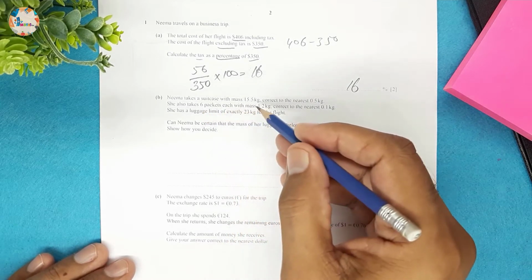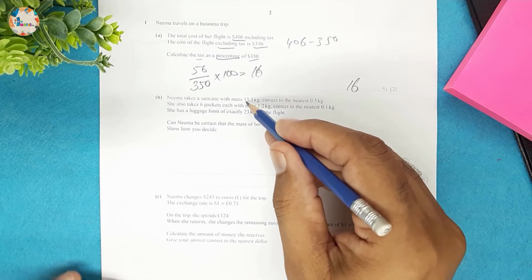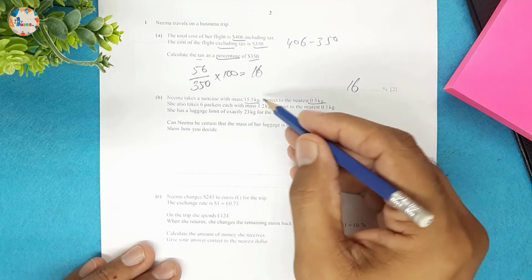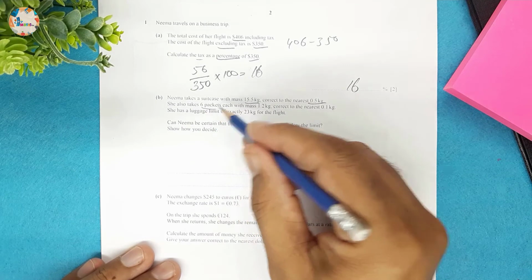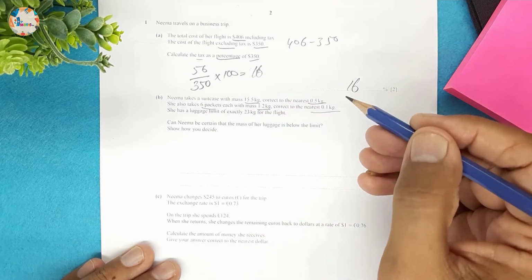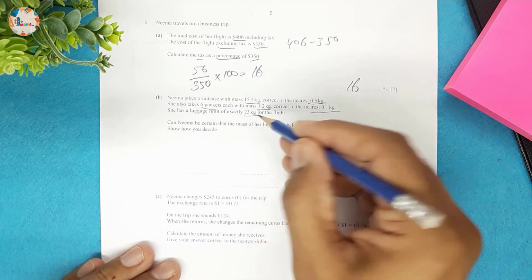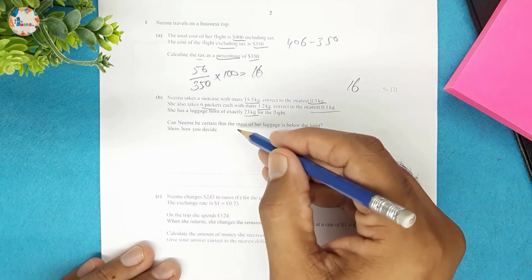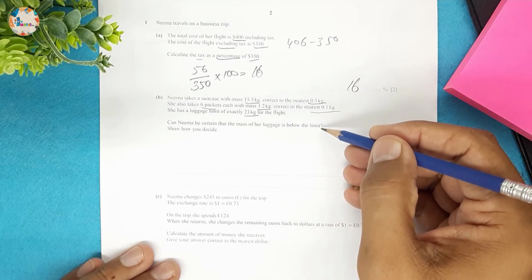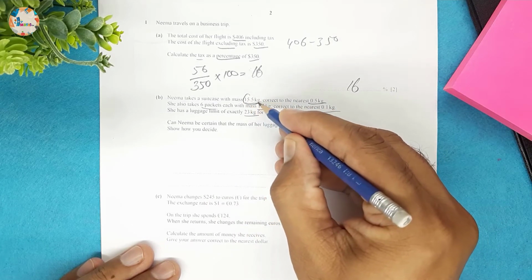B part. Nima takes a suitcase with mass 15.5 kilograms, correct to the nearest 0.5 kilogram. She also takes 6 packets, each with mass 1.2 kilograms, correct to 0.1 kg. She has a luggage limit of exactly 23 kg for the flight. Can Nima be certain that the mass of her luggage is below the limit? Show how you decide. So we will calculate this one.